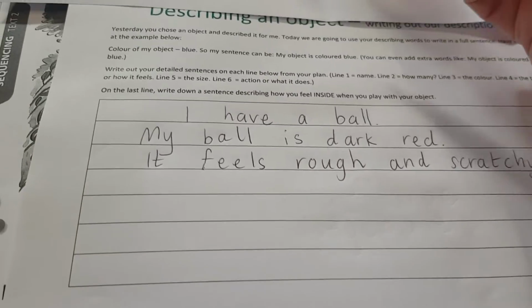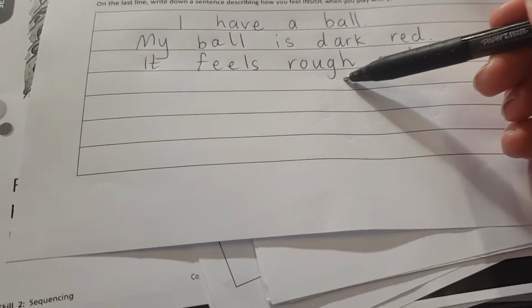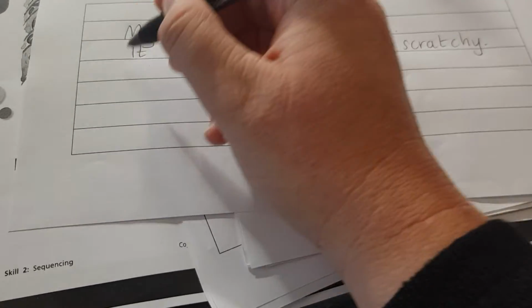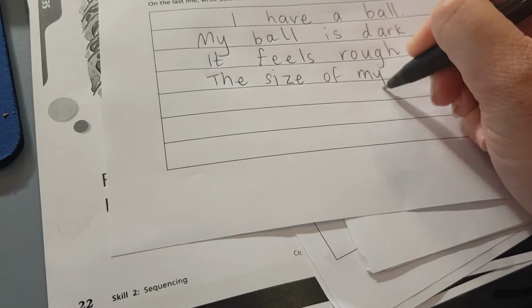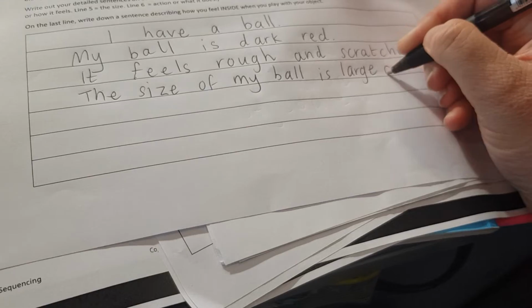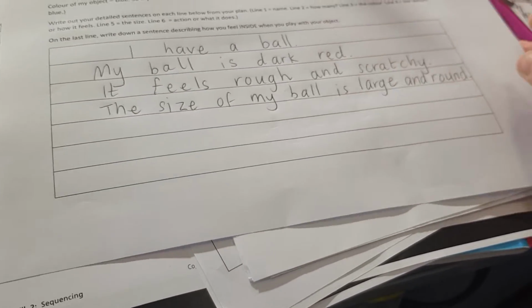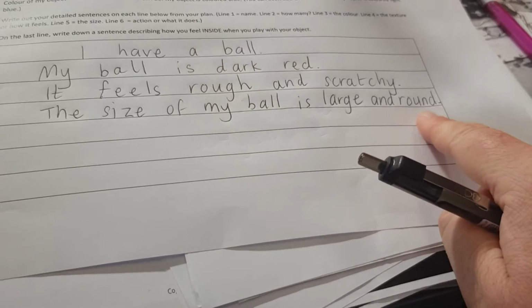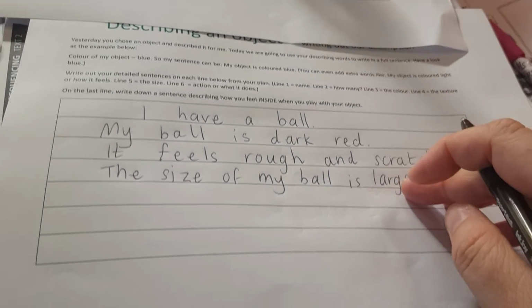The next one up there says size. Now, from my planning, I had big and large, so I'm going to put that into a sentence. The size of my ball is large. So I'm using the word large, but I'm going to add another word, and that's okay. I didn't use the word big. Look what I did instead. I wrote, the size of my ball is large and round. That's okay. I'm still looking at this as a guide, but I can add more if I like.